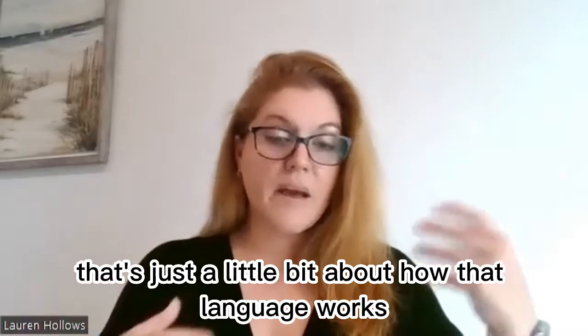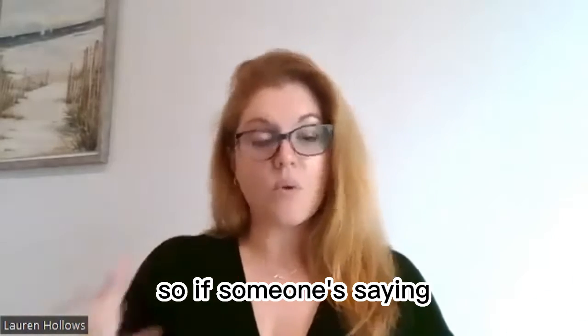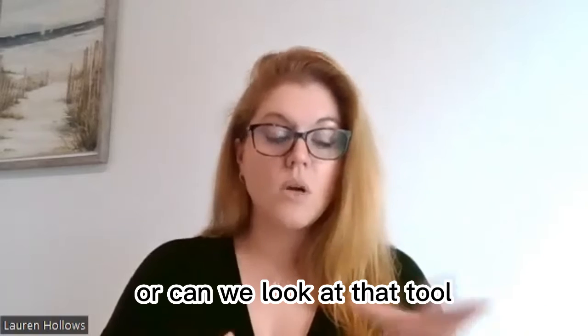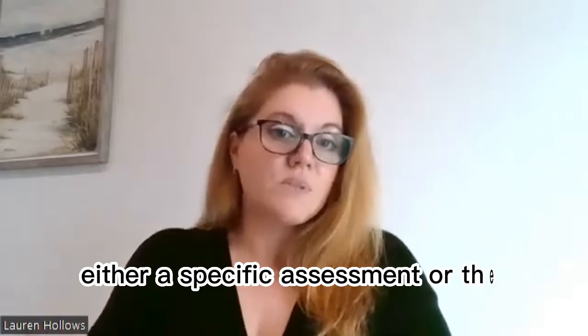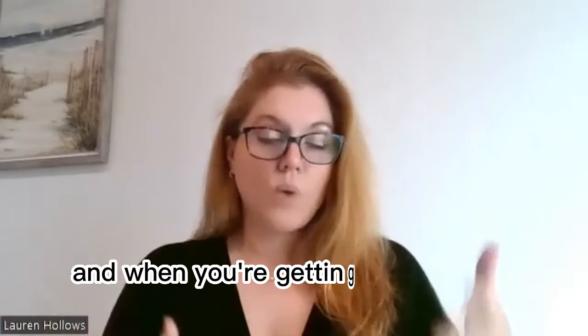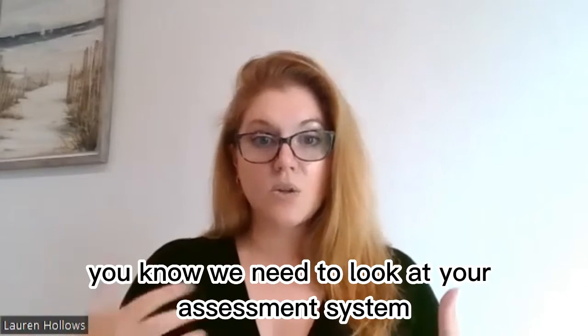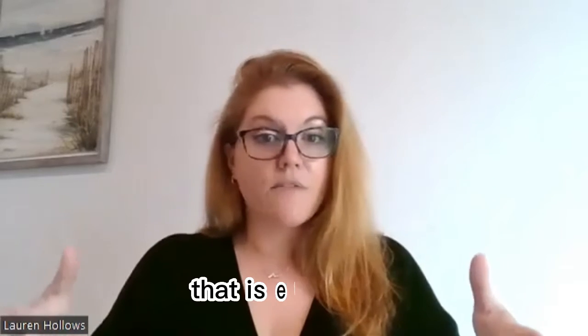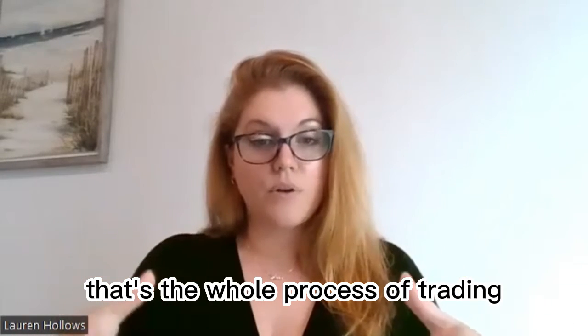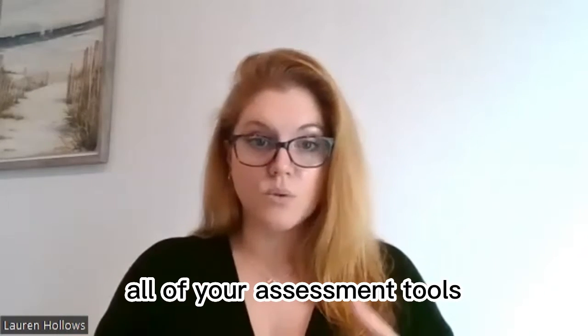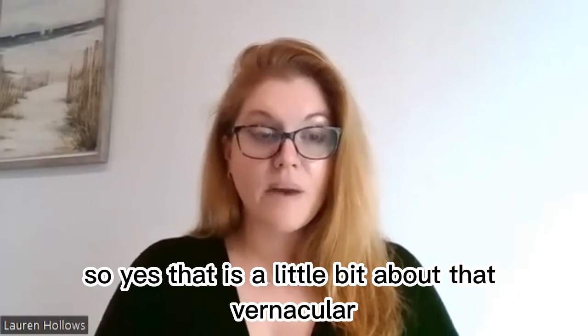So that's just a little bit about how that language works. So if someone's saying, well, can we look at that instrument, or can we look at that tool? Then they're referring to either a specific assessment or the whole suite for that particular unit of competency. And when you're getting audited and they say, we need to look at your assessment system, that is everything. That's that whole process of training and assessment strategy, mapping guides, all of your assessment tools, the entire policies and procedures, all of that brought in together. So yes, that is a little bit about that vernacular.